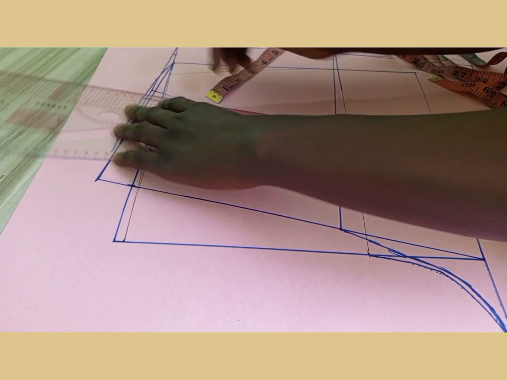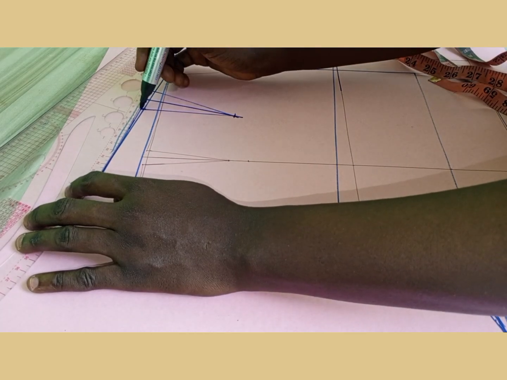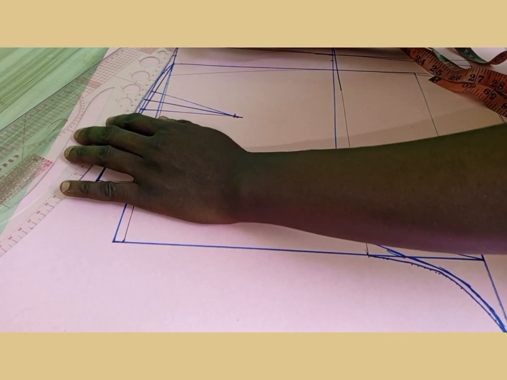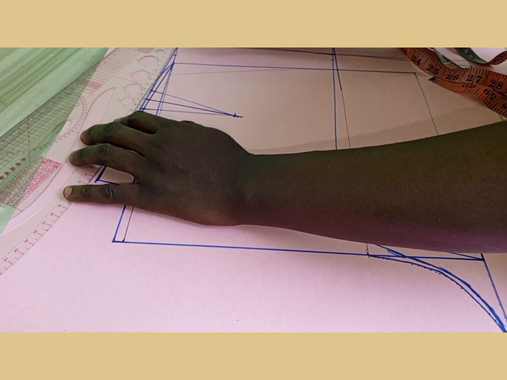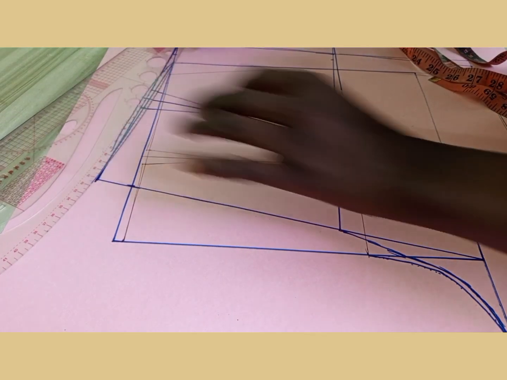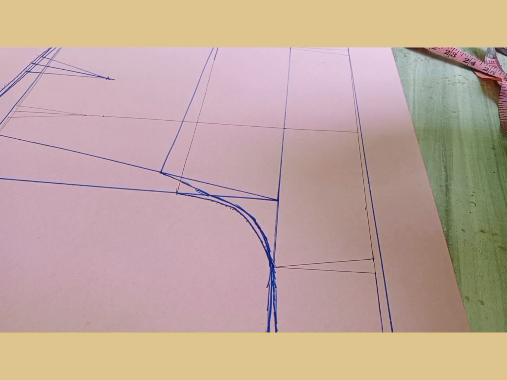So I'm just trying to extend my dart leg and connect it to my waistline. So basically this is what it is. This is how to draft the back.